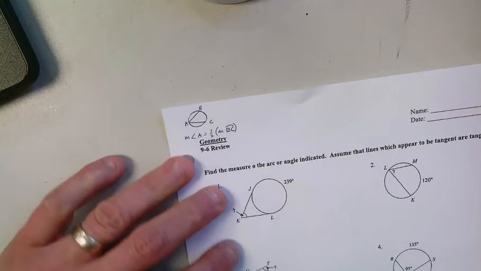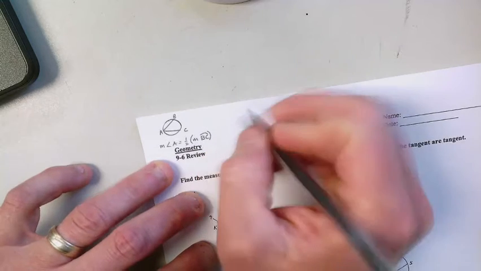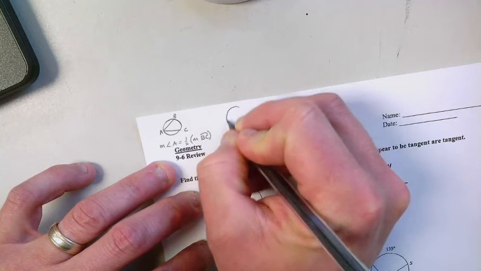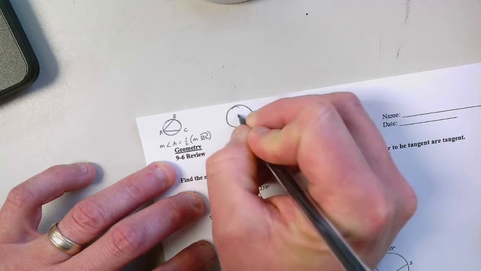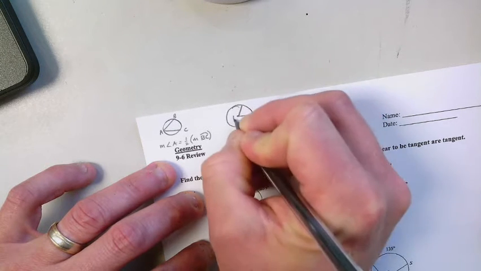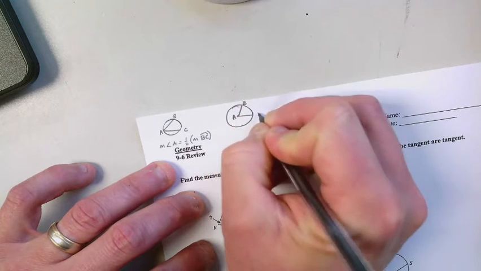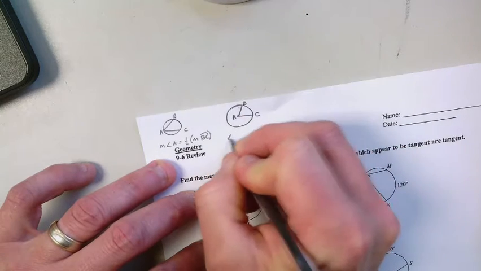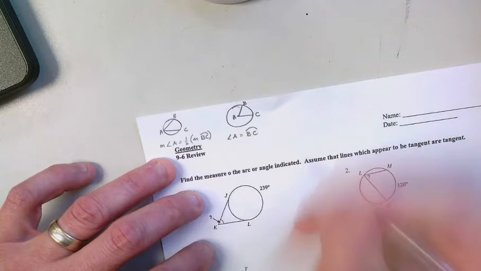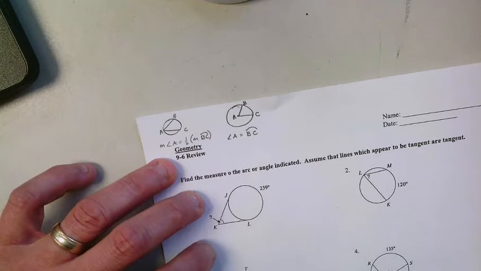We also want to remember that if the intersection takes place inside at the central angle, so if it's at the center, angle A will equal arc BC. Those two are equal in measure.